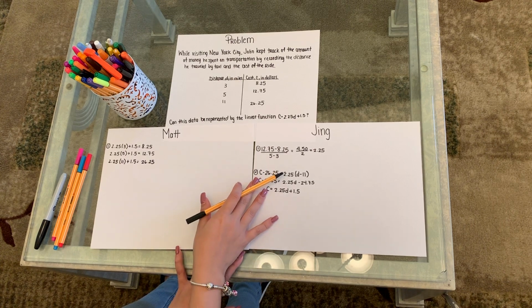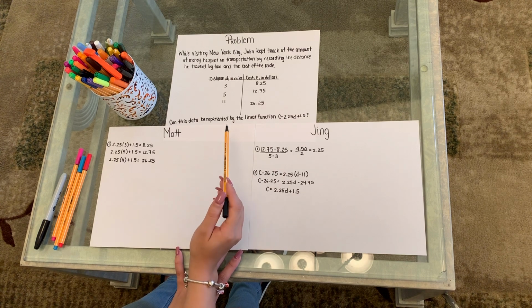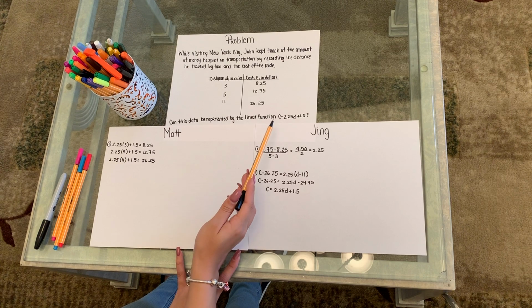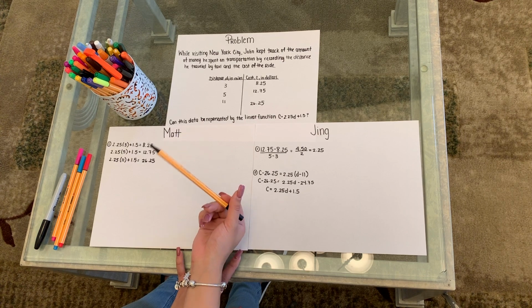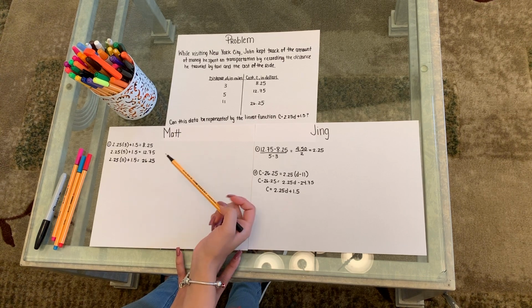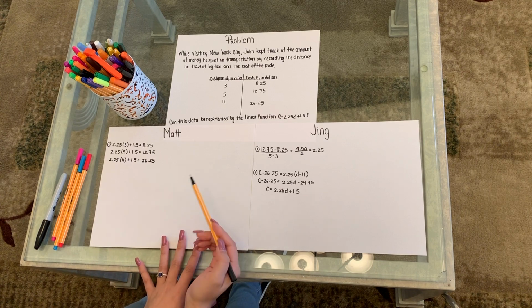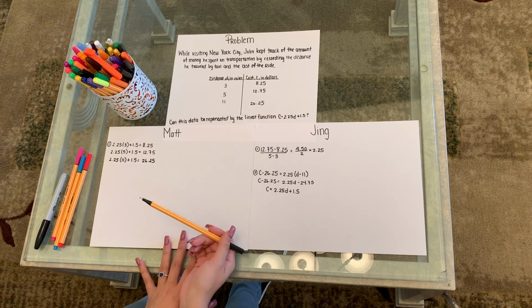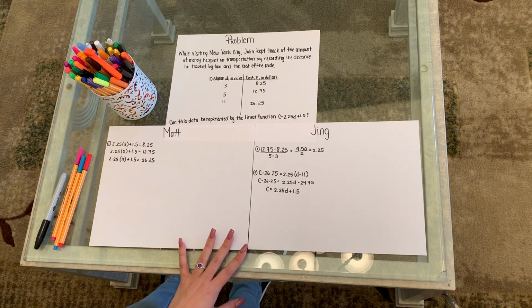Now for Matt, one of the things that I would recommend for him is not automatically assuming that the relationship c equals 2.25d plus 1.5 is correct. We can't just assume that once we plug in all the points and we get the same thing that's in the problem, that's it, because something else could change in the situation. So that's the only thing that I would bring out for Matt in this specific case.